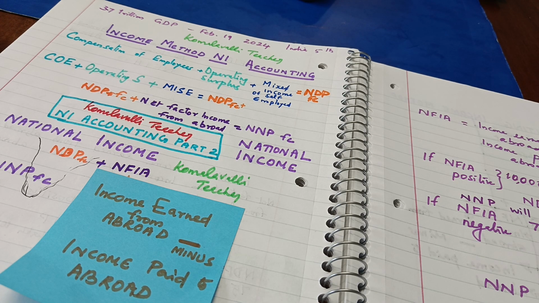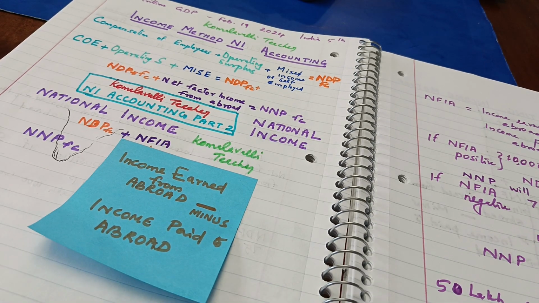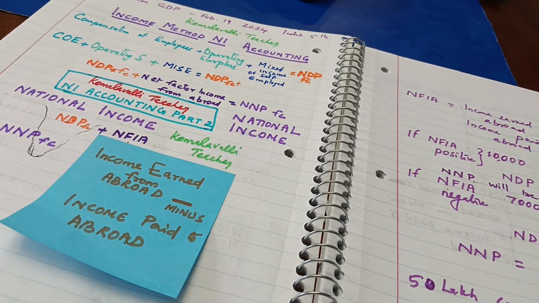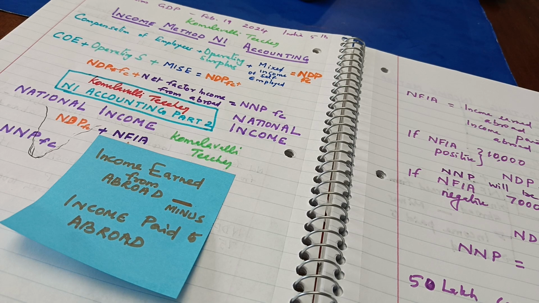I hope you got an idea and understood what all the components you should add. Suppose you got compensation of employees, and again wages and salaries are written separately; there is no need to add wages and salaries again. Some concepts you have to exclude, some you have to avoid, and some you have to subtract. Okay, thank you all.